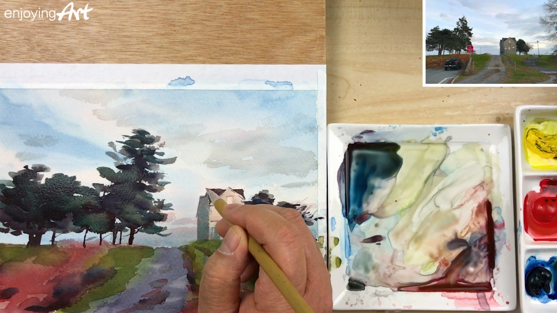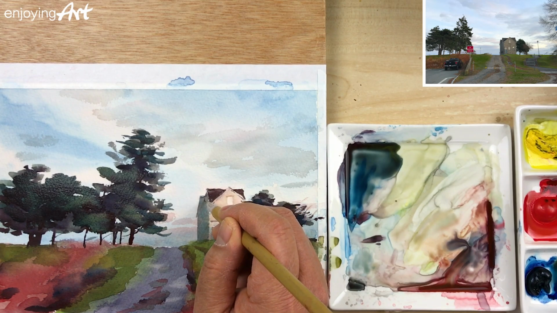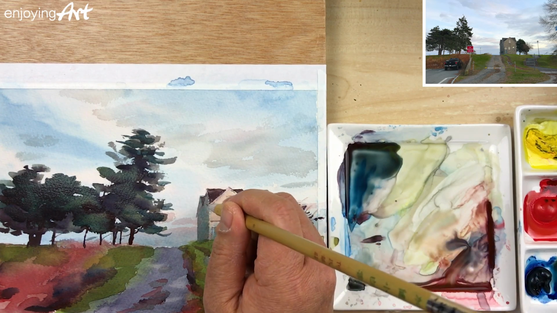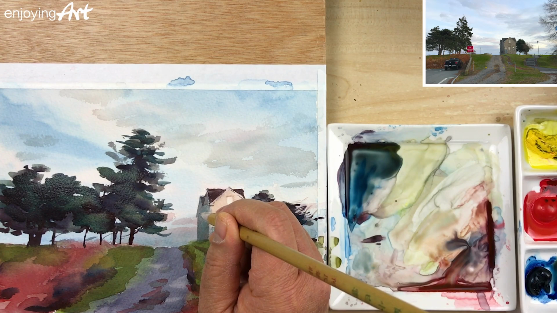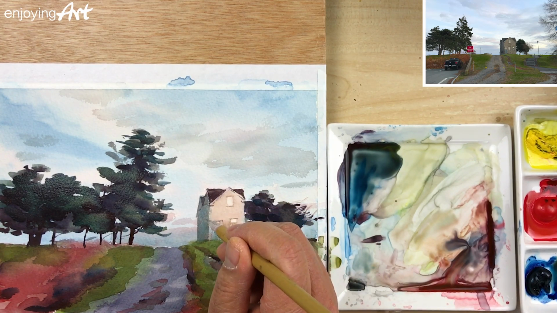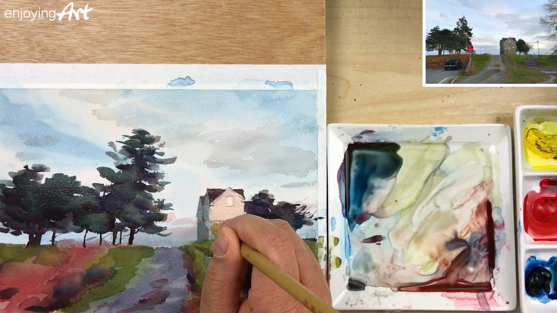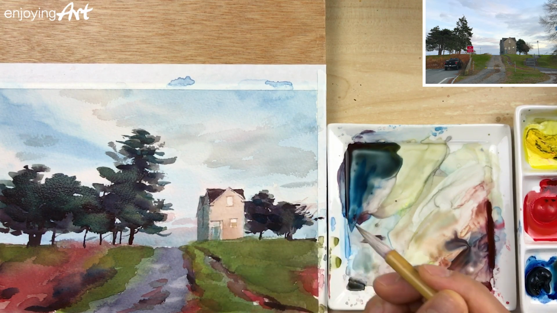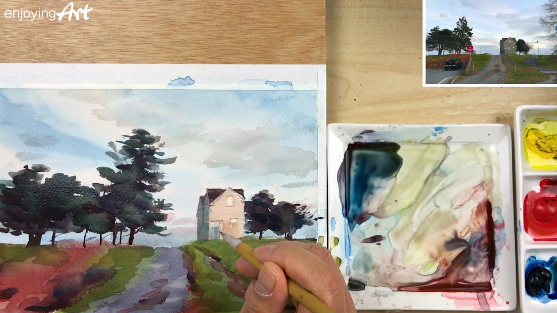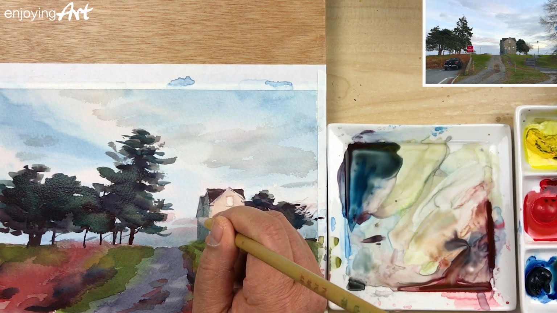And then take a look on this side. Okay. Some perspective. Like that. Some suggestions, a little bit of suggestions. That's fine.